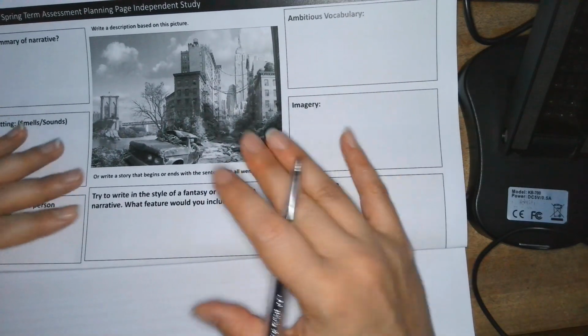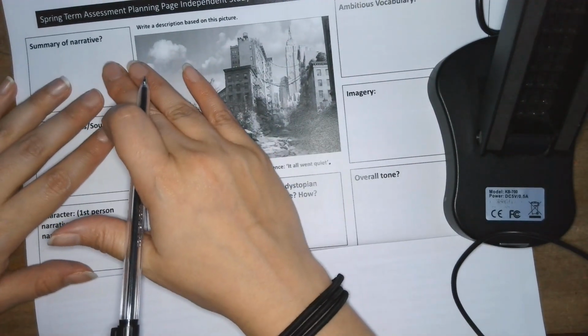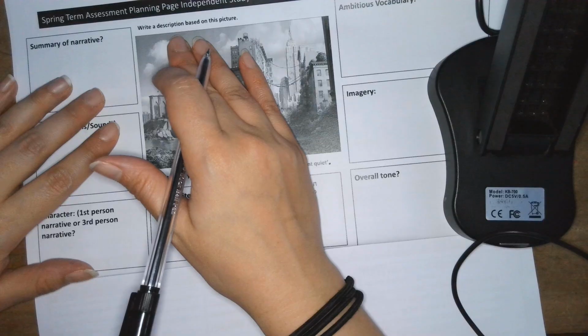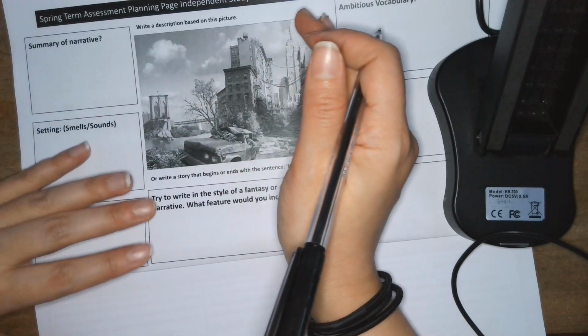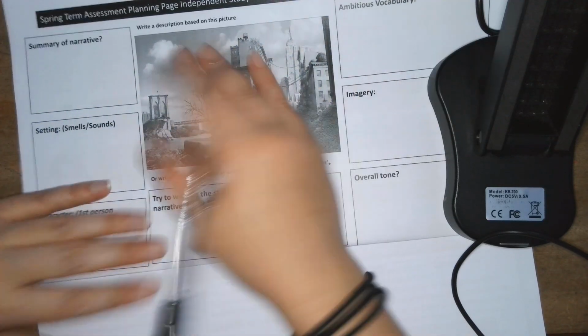One of the things you might want to be doing as you are planning is thinking about what you're going to plan. A summary of your narrative is something basic, like a boy loses his dog.